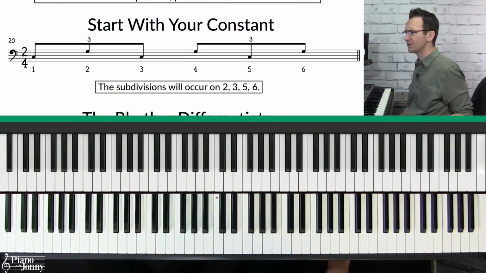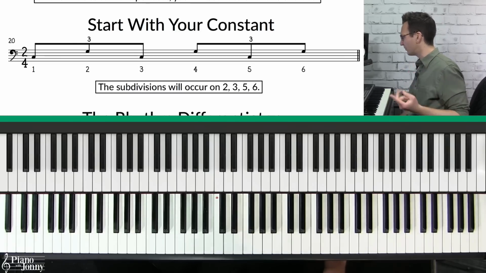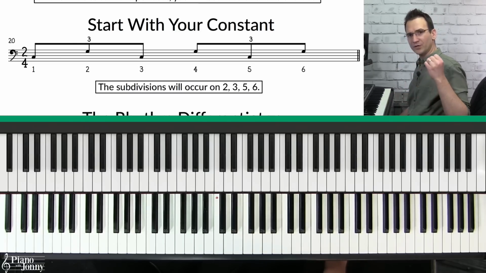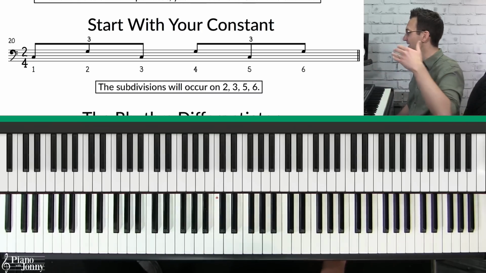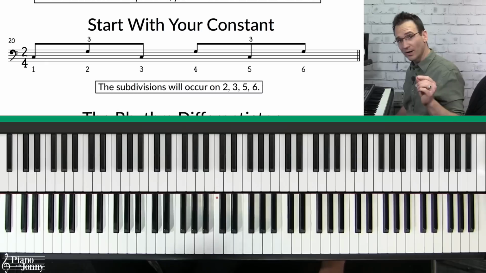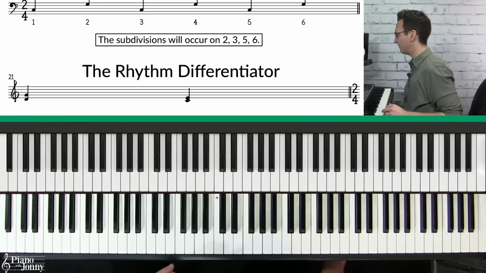So where do your subdivisions occur? Well, on beats 2, 3, 5, and 6, right? 1, 2, 3, 4, 5, 6. 1, 2, 3. Does that make sense? So the 1 and the 4 are the beats. The 2, 3, 5, 6 are your off beats or the in-between beats, okay?